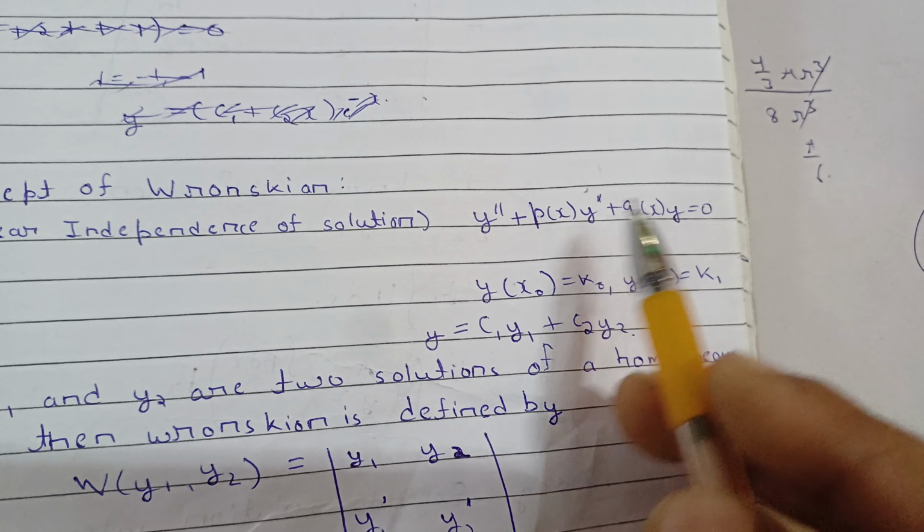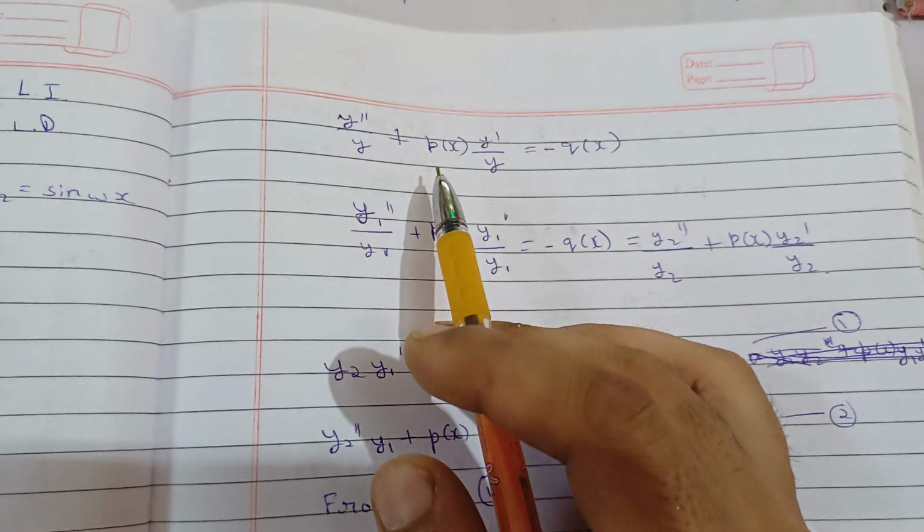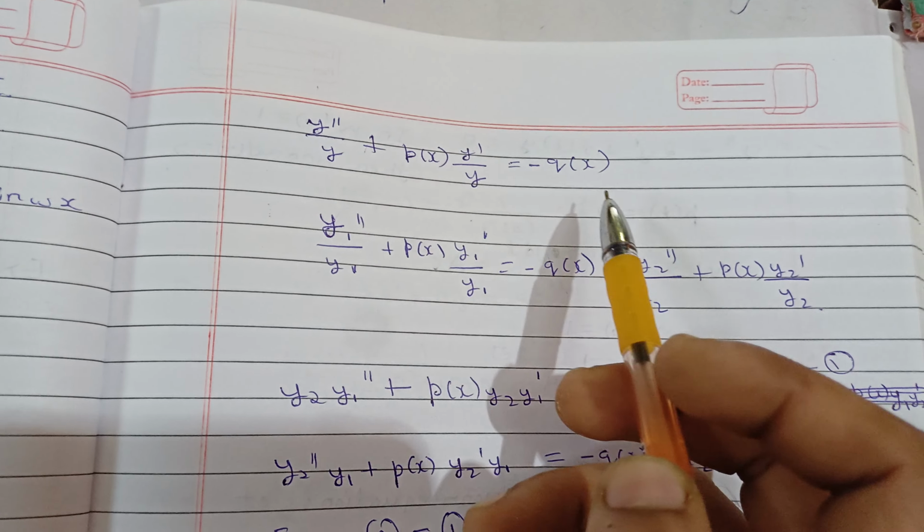So divide the whole equation by y. Okay, let's see what we will get. y double dash by y plus px y dash by y equal to minus qx. This is what we are going to get.